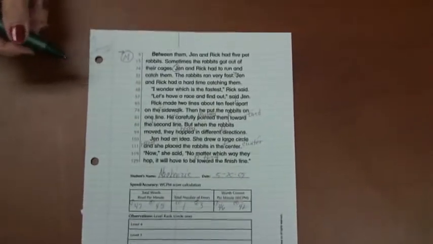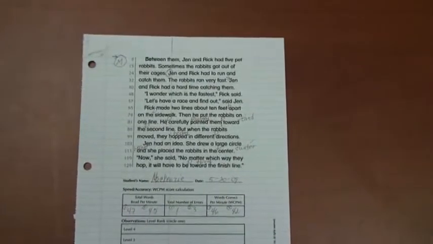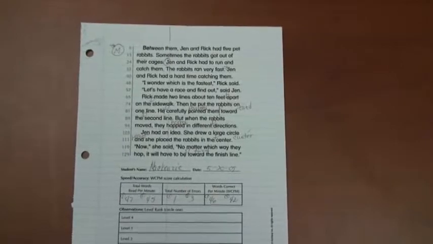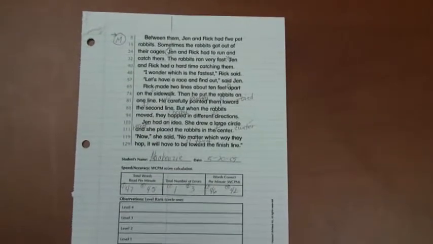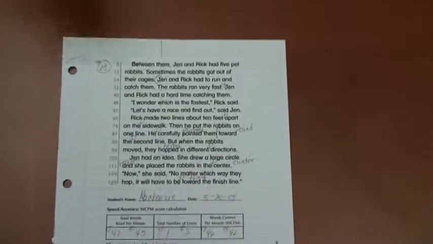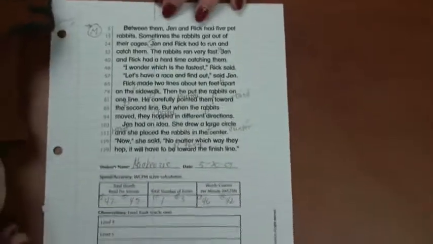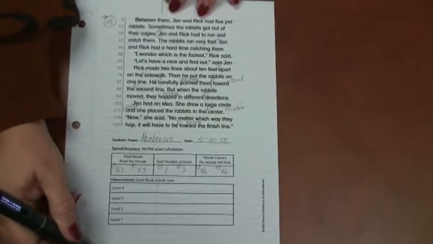This is Mackenzie. I'm 7 years old and I'm in first grade, and I'm reading a story, and the title is Between Them. Jen and Rick had 5 pet rabbits. Sometimes the rabbits got out of their cages.